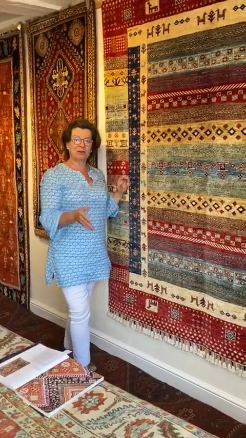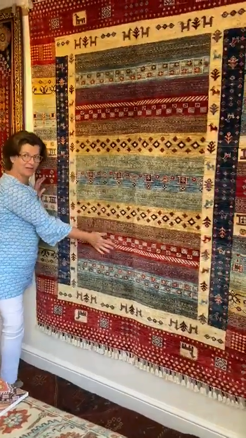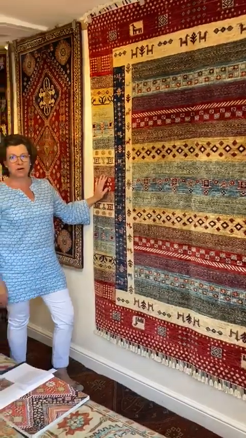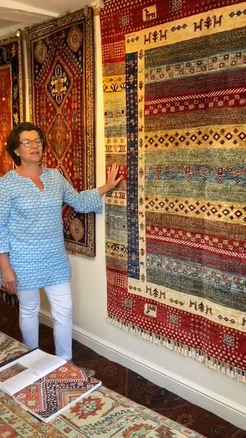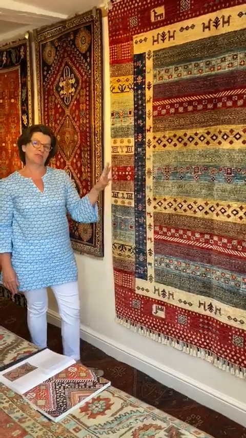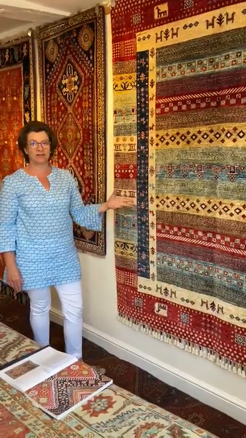Today I'm going to be talking about this rug here that we have in our showroom. It's called a Shawal, which is a new name. It's a modern name. It's not a place, it's not a tribe. It's a name given to this particular production of rugs, this particular design of rugs.